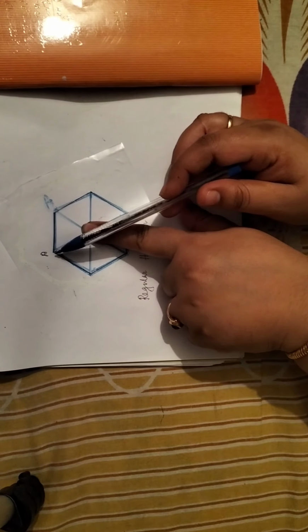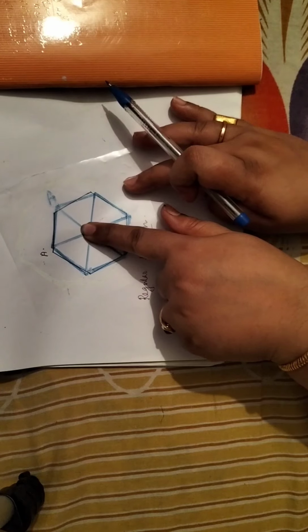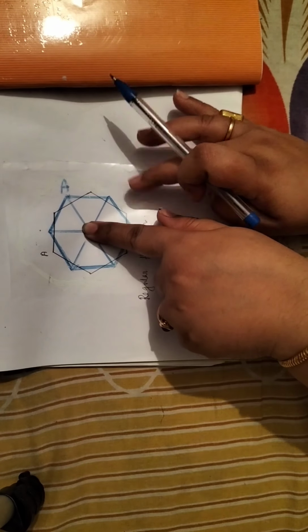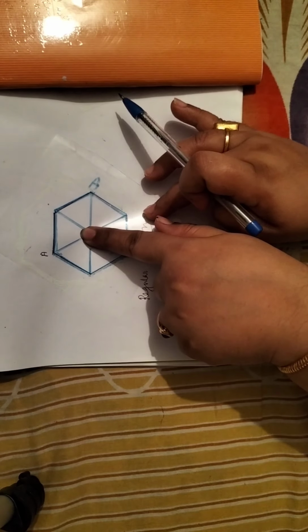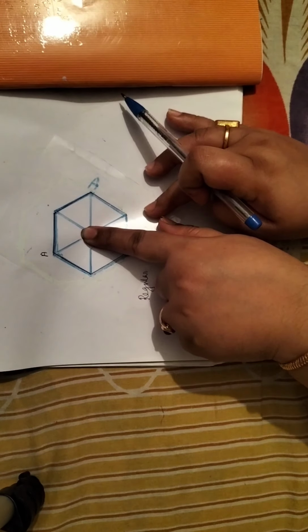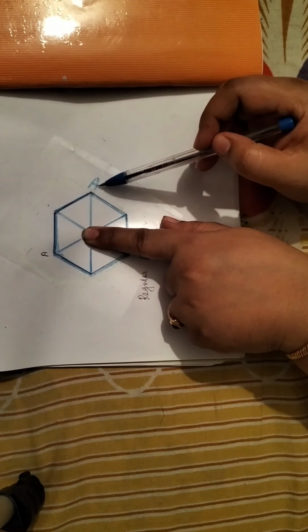Yes, we have got back the original configuration again, right? And the position of A has been shifted from here to here, that is along the side. Again the rotation is taking place with the same center, and again for the second time we have got back the original configuration, and A has been shifted from here to here.